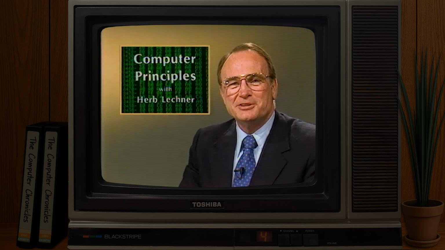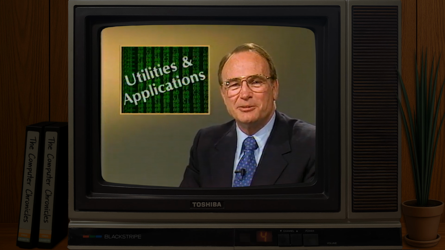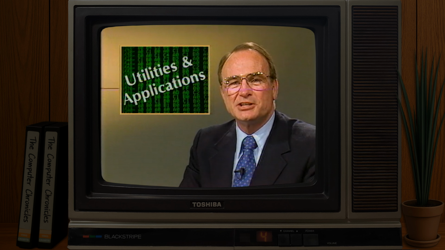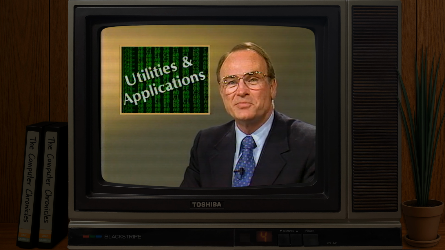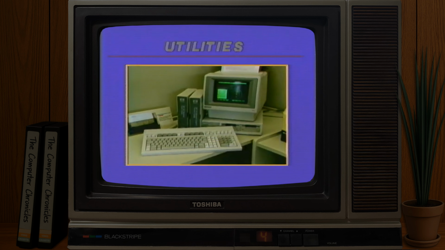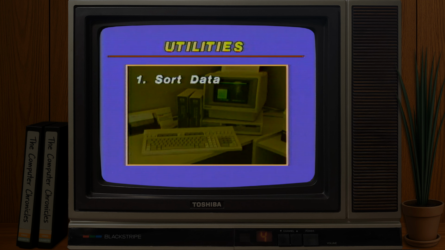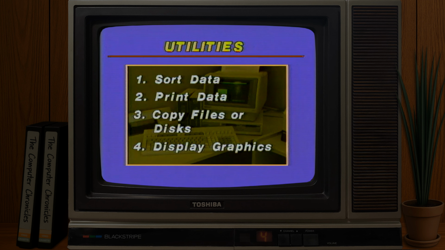To computers, utilities are indistinguishable from application programs. Utilities save programmers time, make software applications faster or easier to use, and perform some maintenance functions which the operating system does not provide. Programs which sort data efficiently, print data in a variety of formats, copy files or disks, and display data graphically are good examples of utility programs.